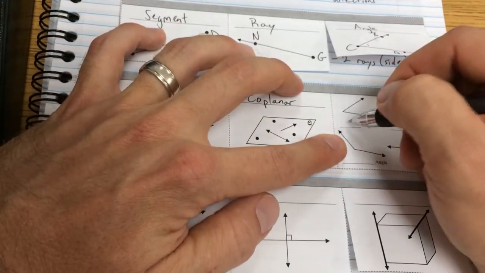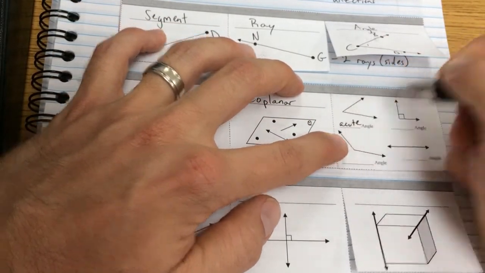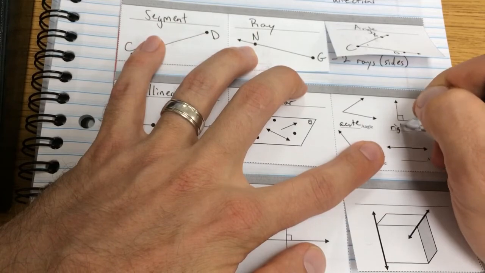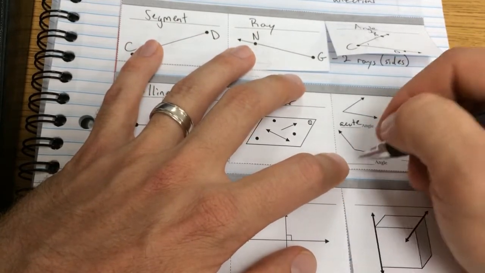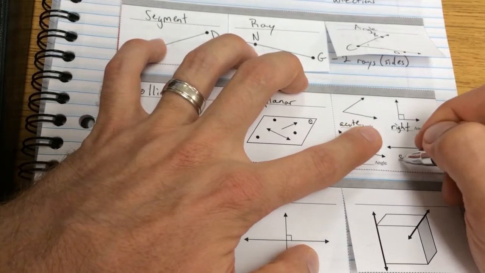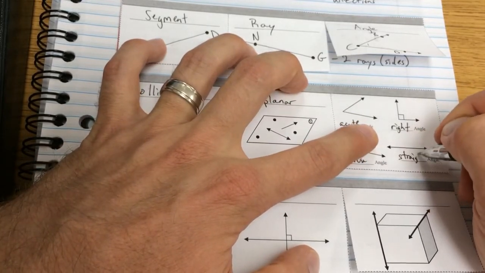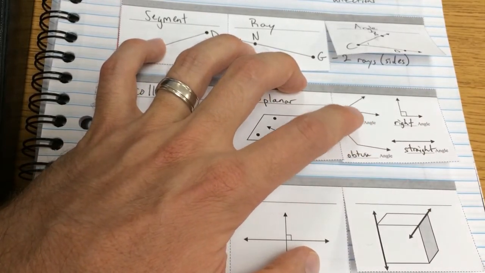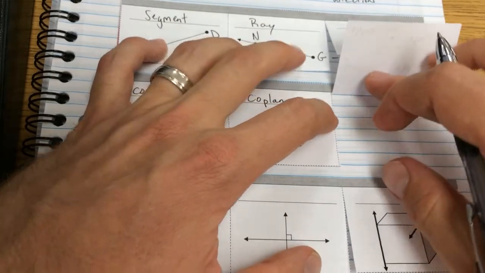So the first angle is an acute angle. Then we have a right angle. Then we have an obtuse angle. And we have a straight angle. And again, I'm sure you've seen these before, so we should know what they signify.